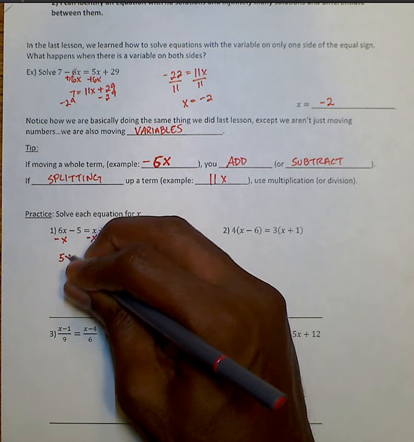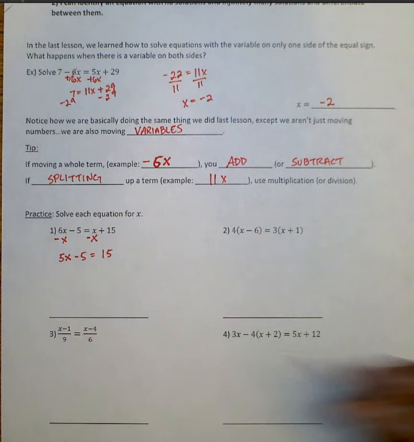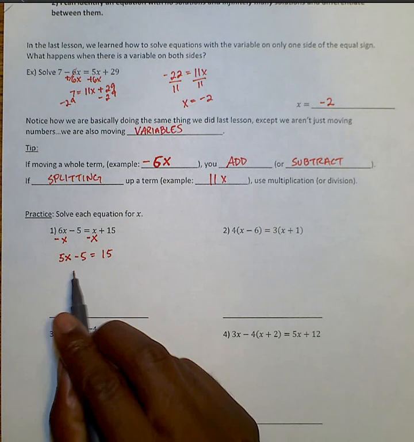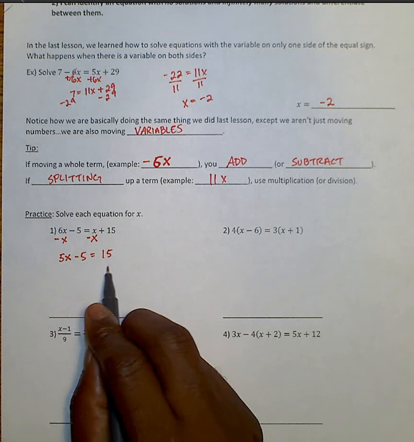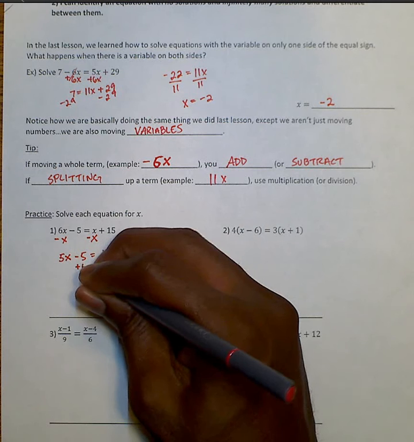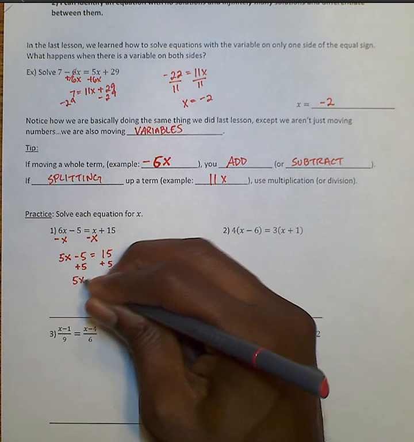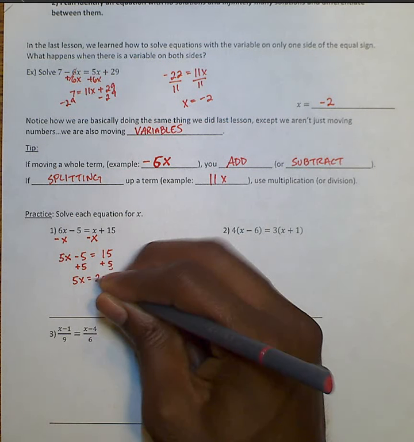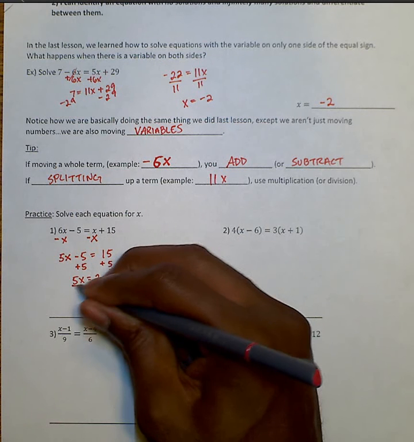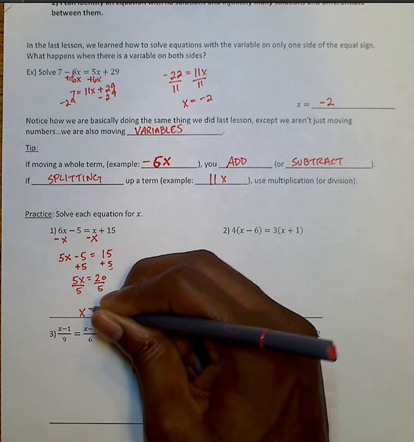It gives me 5x minus 5 on the left equals 15. I want to get rid of this minus 5 now, so I get the numbers on the same side. So I'm going to do the inverse operation, which means I'm going to add 5. That gives me 5x equals 20. I'll divide by 5 on each side, and that will give me x equals 4.